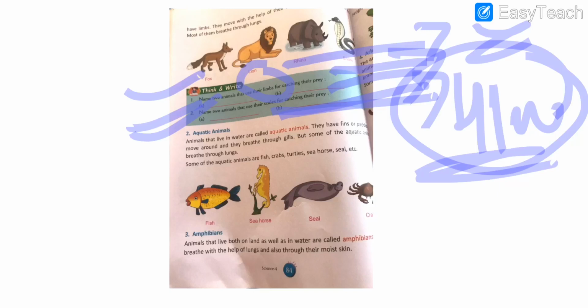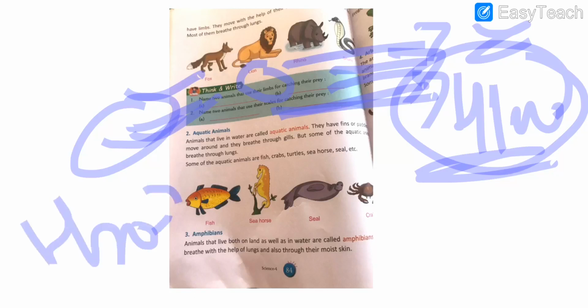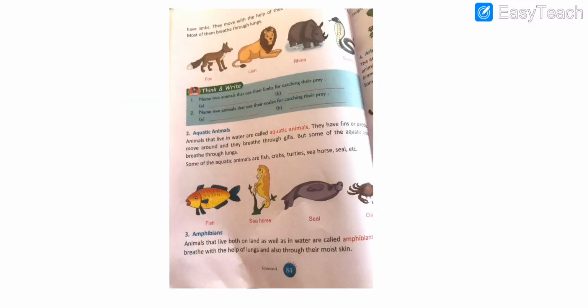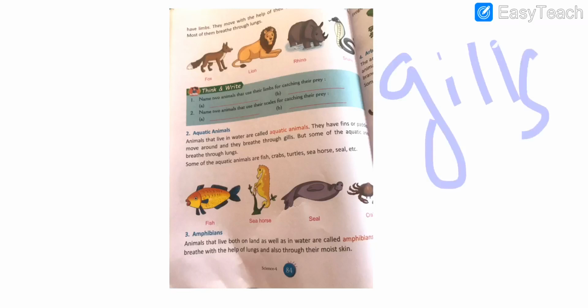Moving forward, the next category of animals, that is aquatic animals. What are aquatic animals? Students, the animals that live in water are called aquatic animals. These animals have fins to move around, and the particular thing about the aquatic animals is that they breathe through gills.